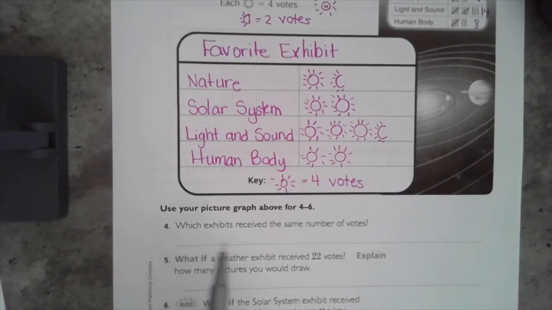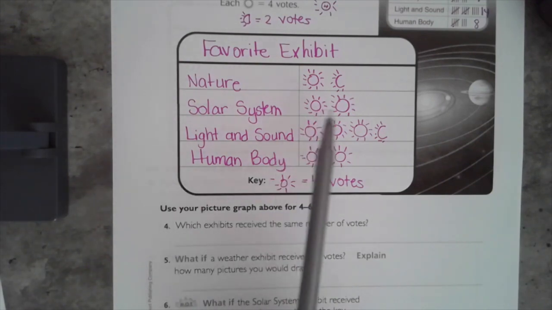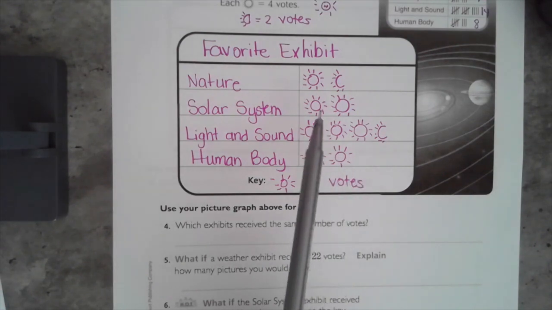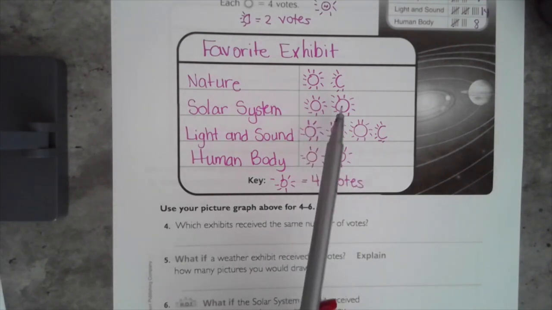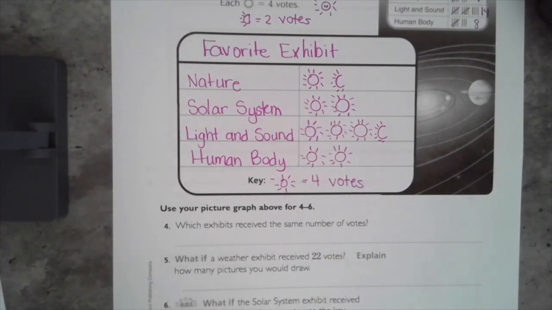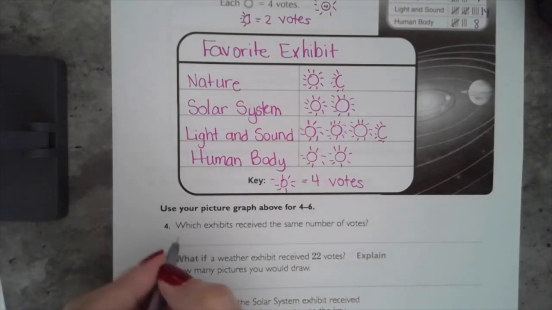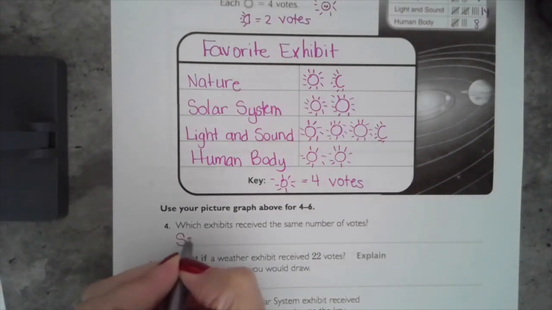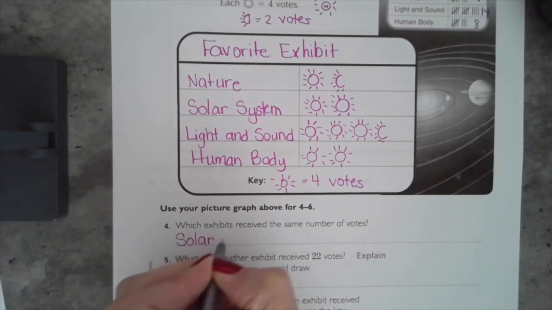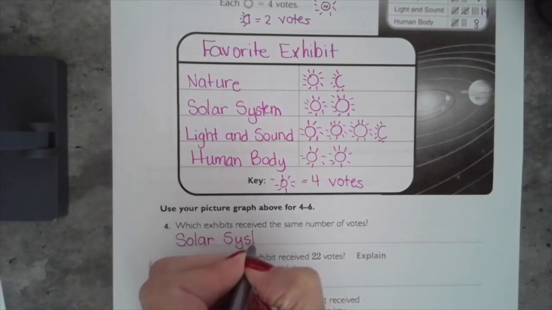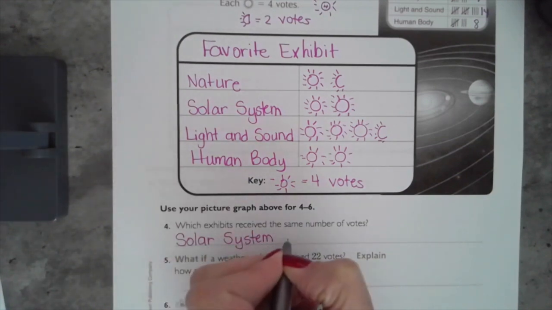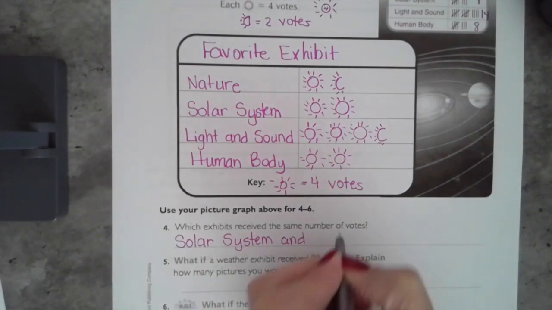Number 4, which exhibits received the same number of votes? Well, I literally just said that, didn't I? Solar system, 4, 8. Human body, 4, 8. So, solar system and human body both got 8.